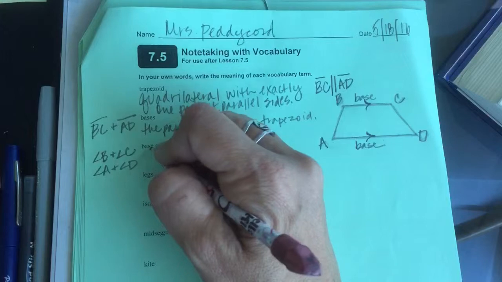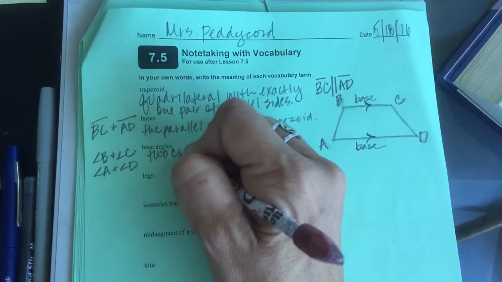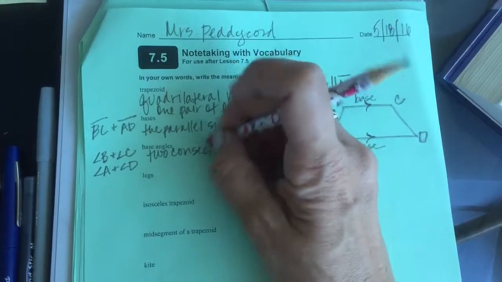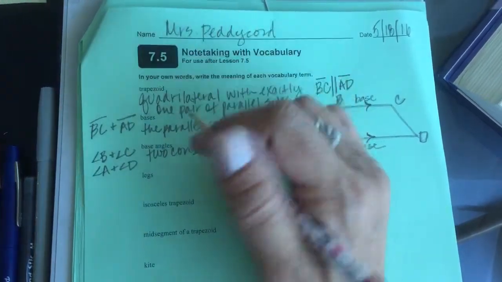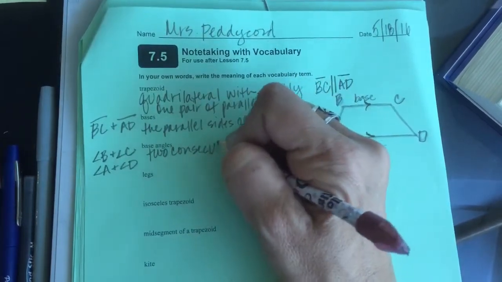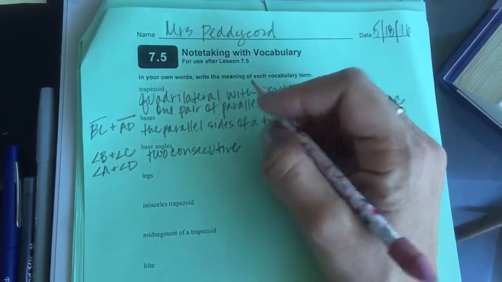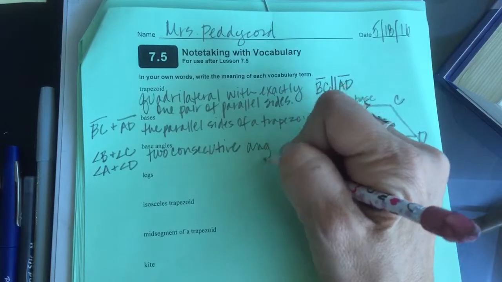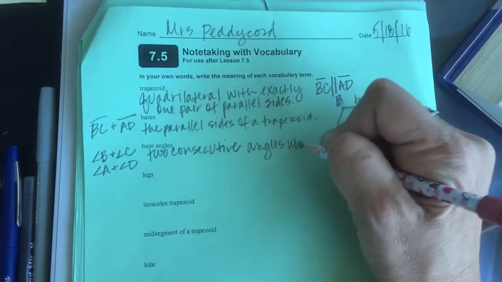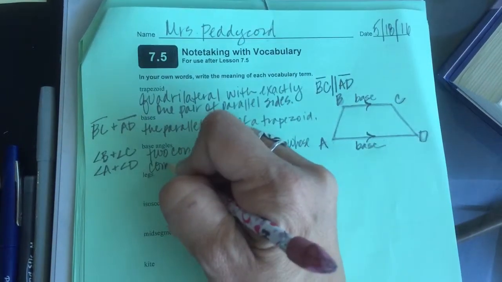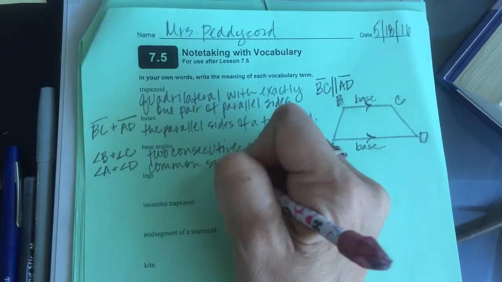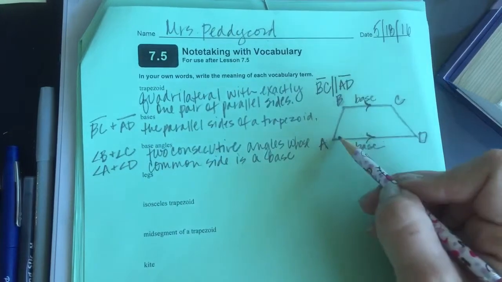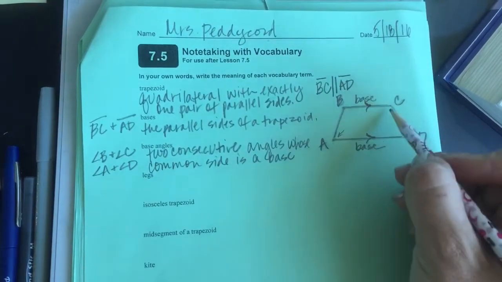The definition is two consecutive angles. Consecutive means next to each other, C-O-N-S-E-C-U-T-I-V-E. Two consecutive angles whose common side is a base. So A and D are a pair, B and C are a pair.